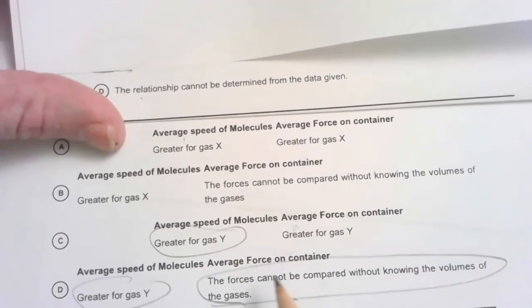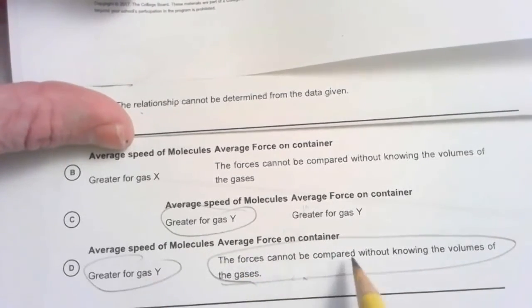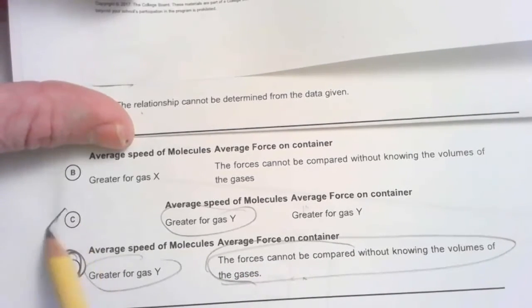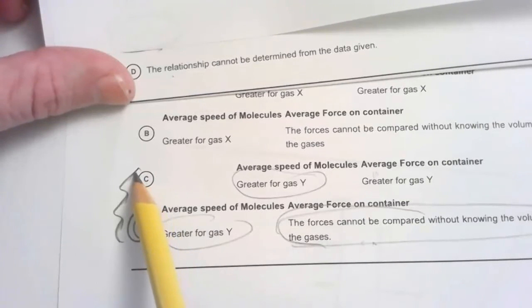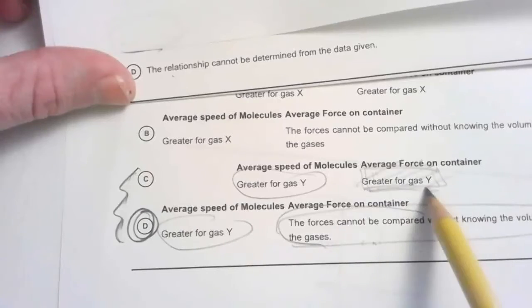So maybe I have to think on that one, but I would go with D. I'd be wrong here. Eventually I'm going to be wrong at some point. I just don't see enough right now to come to that conclusion.